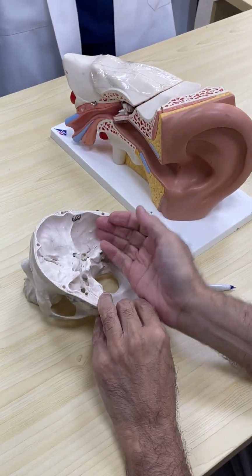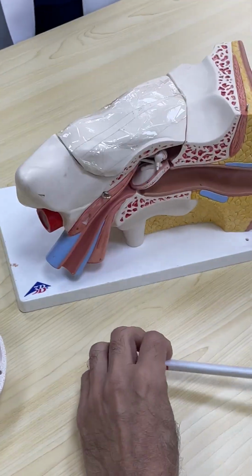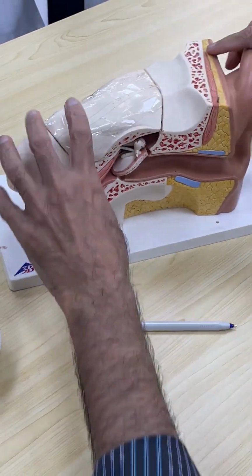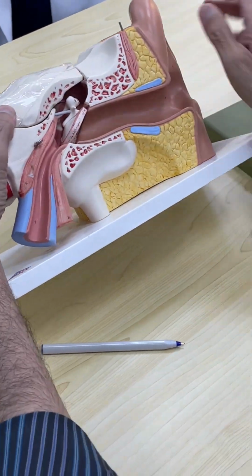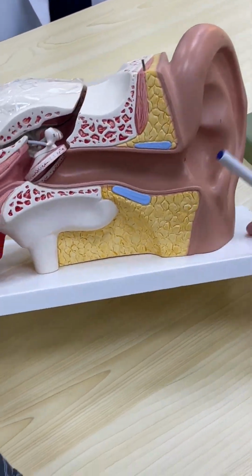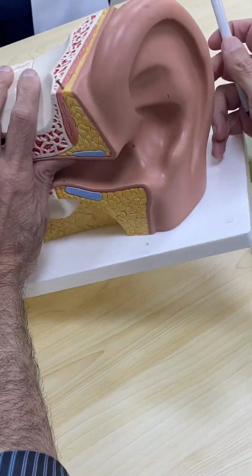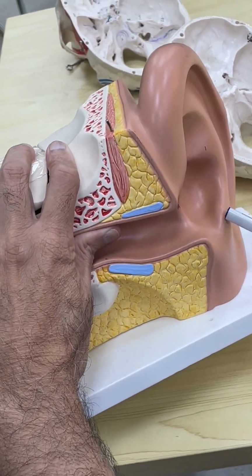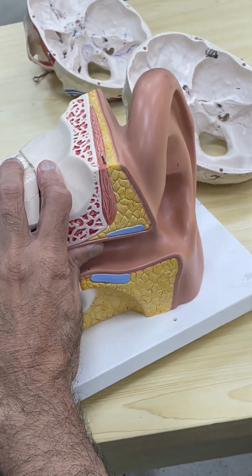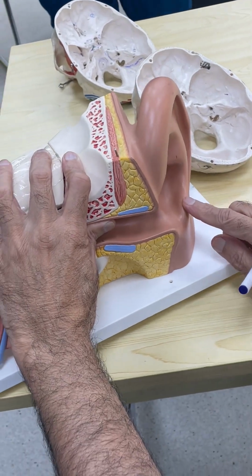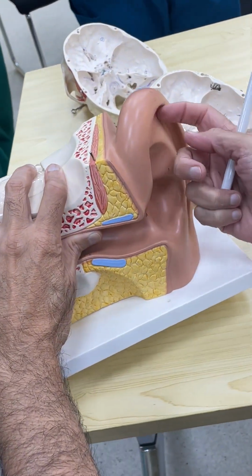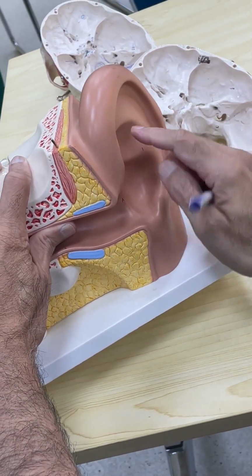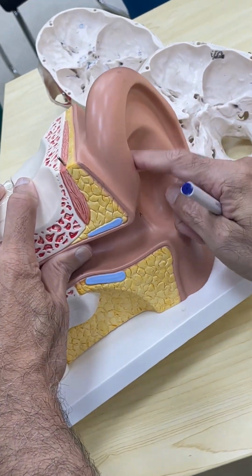Clear? Now I start chiseling here, removing some bone. If I remove the bone, I will reach this part of the ear. Let's start from the proper area now. This is the external ear, and it has certain features. The features are the tragus, and antitragus on the back. Then we have the helix, antihelix, then the scaphoid fossa, then the triangular fossa.